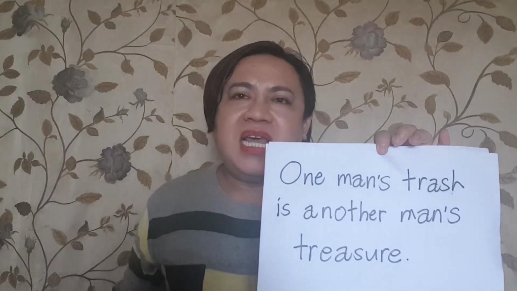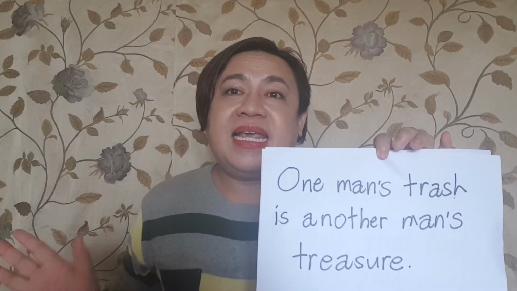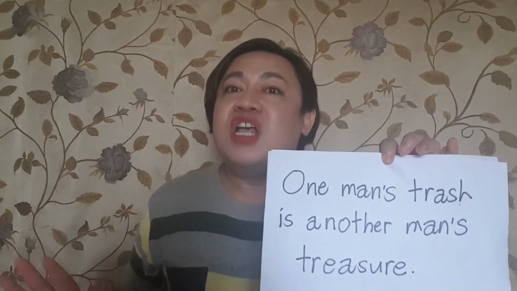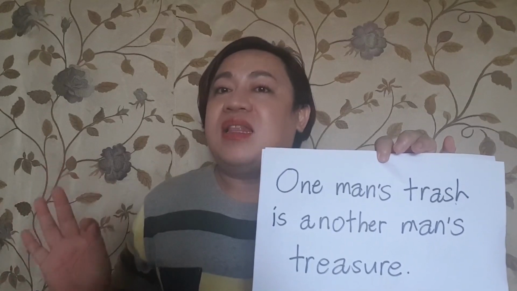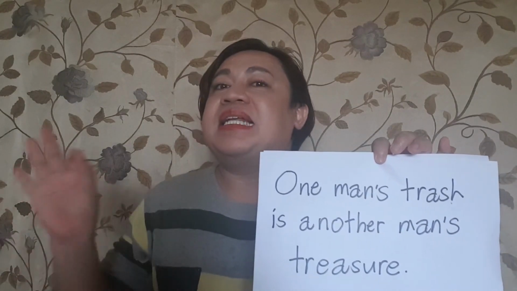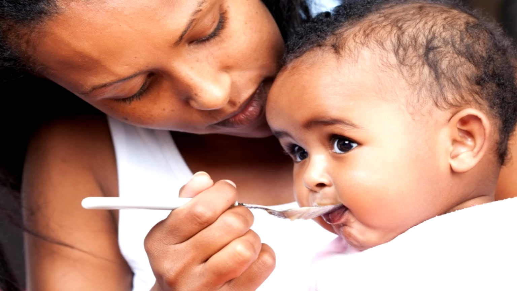think first if another individual can benefit from that thing so that it can still be recycled and it can still be reused even before it goes to the Smoky Mountain. Okay?